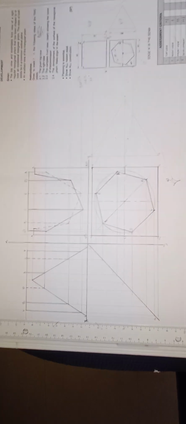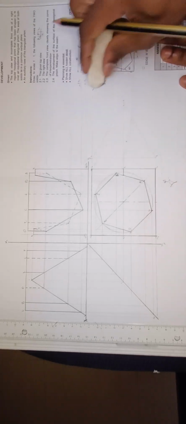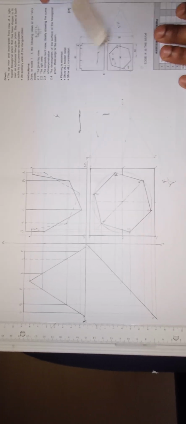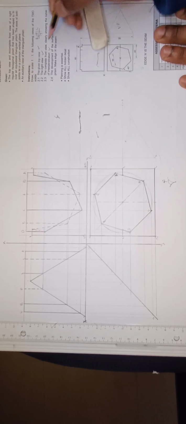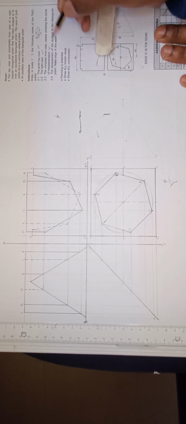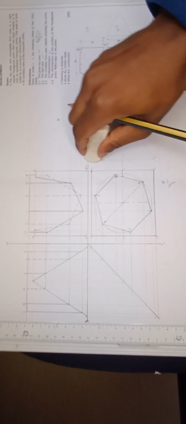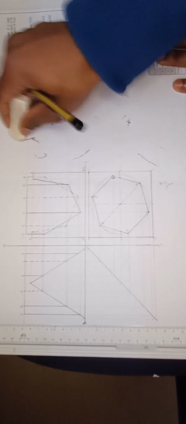Okay, so now you are done with your front view. You have completed your front view. Okay, so now what is left of you? You will need to develop the surface of the hexagonal prism, which is this one. Okay, and then I will need to erase this auxiliary view because now I have used it. I will need to develop my hexagonal prism here on the side.